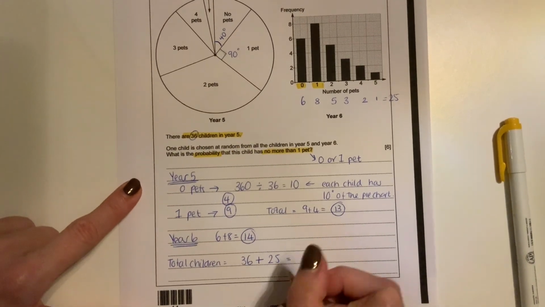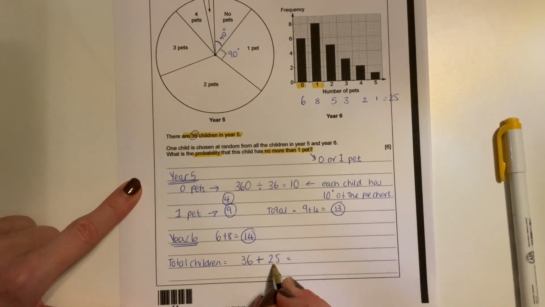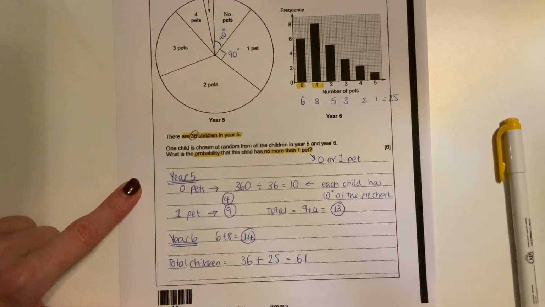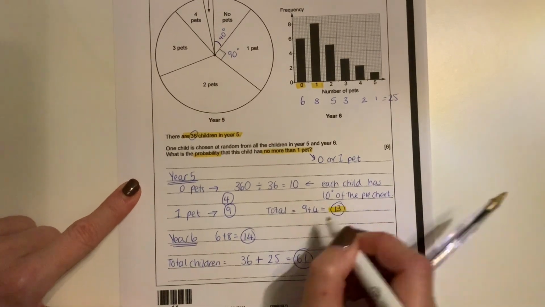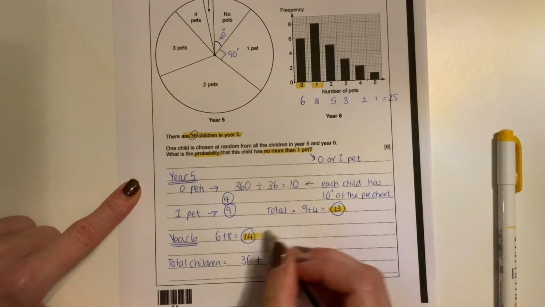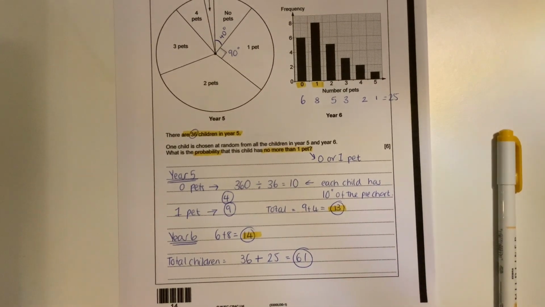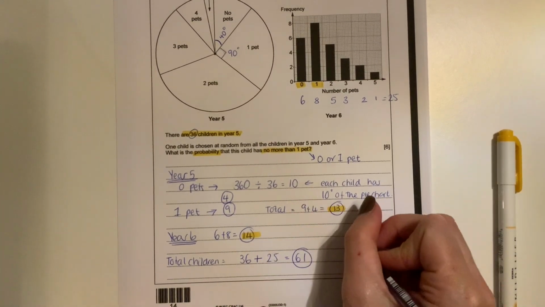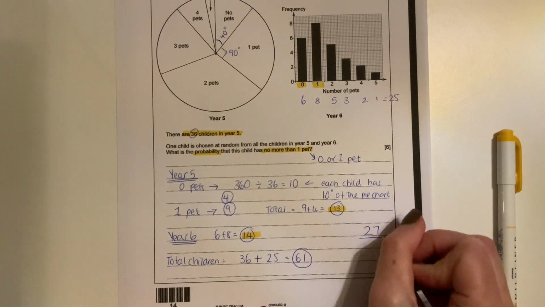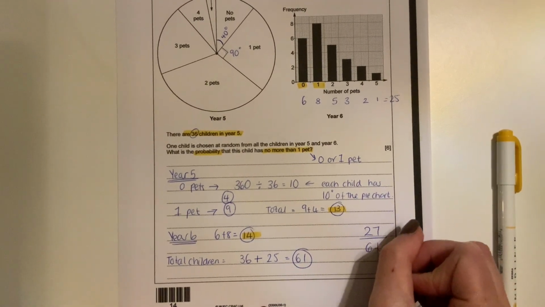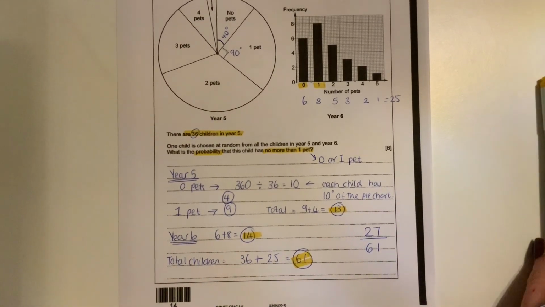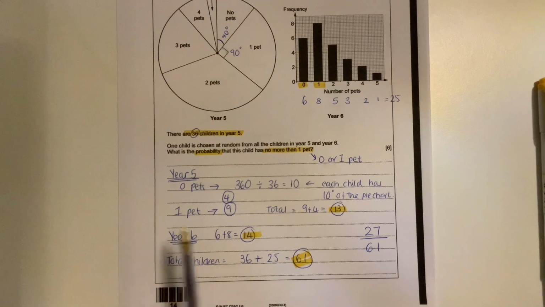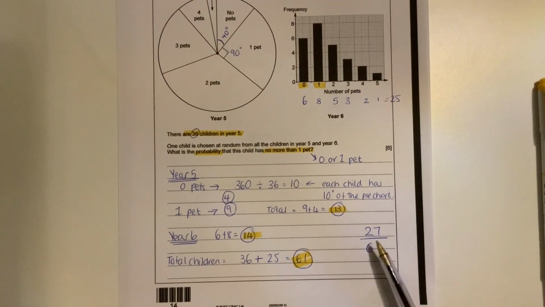So we're going to add them together. So the total number of children, 36 add 25, 61. So these are our numbers now. So we want 13 add 14, because that's the number of children that have no more than one pet. So 13 add 14 is 27. Out of how many children altogether? 61. Don't do anything with that fraction. It's too difficult to cancel down, but that's how you present your answer.